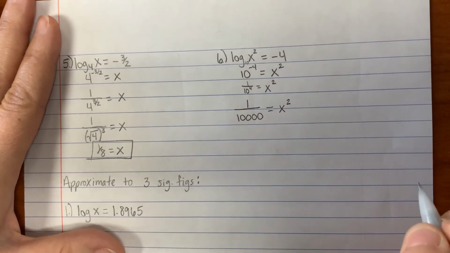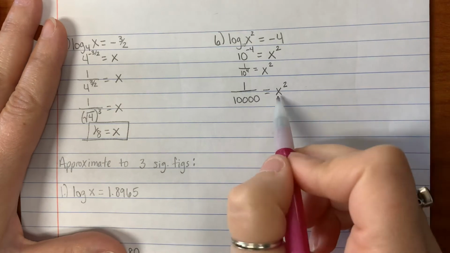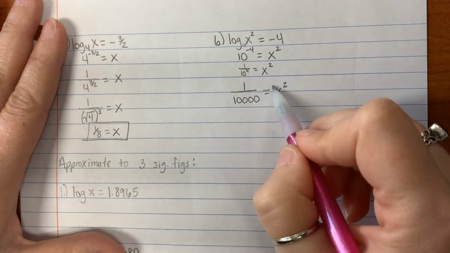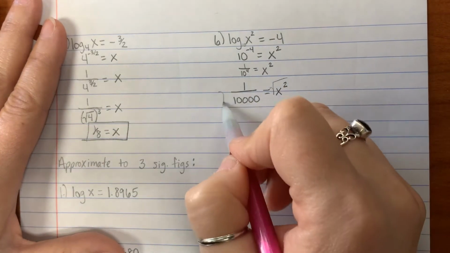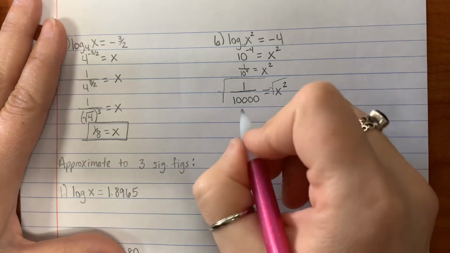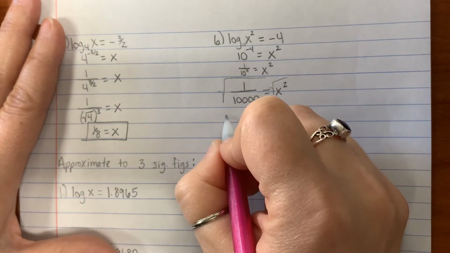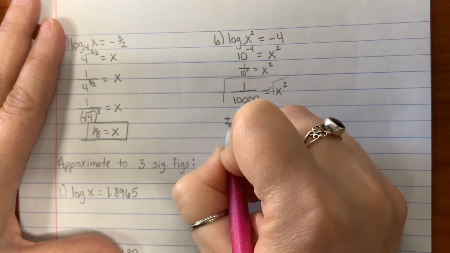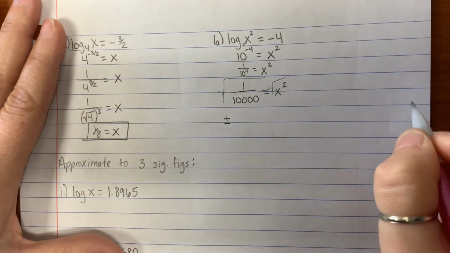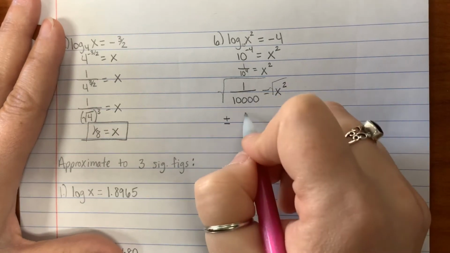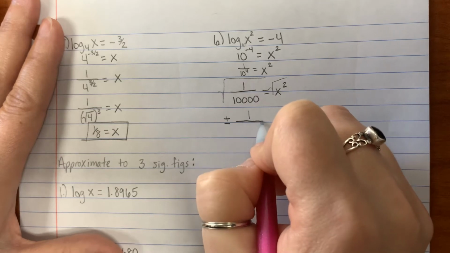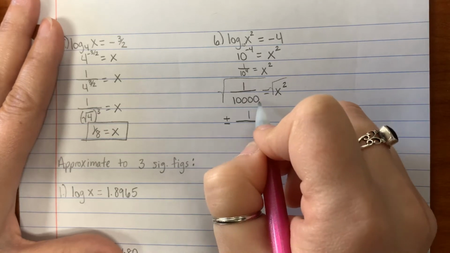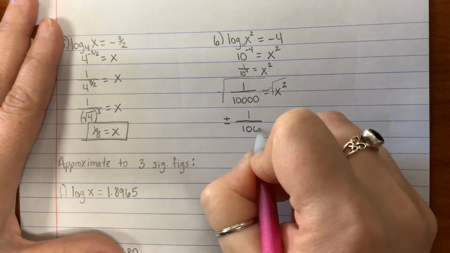equals x squared. All right, so if I square root both sides, so this is where a lot of people are like, what? How do I do that? Okay, so first of all, don't forget your answer would be plus or minus because we're square rooting. The square root of the top is 1, and then the square root of 10,000 is 100.